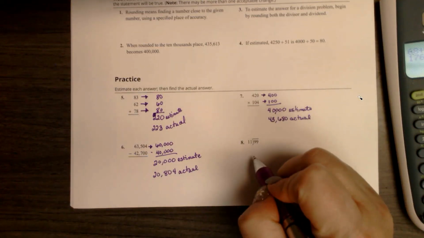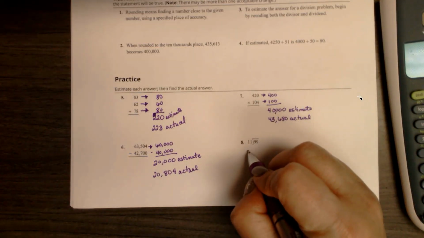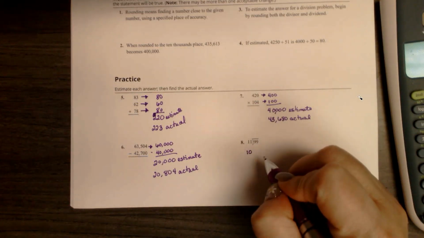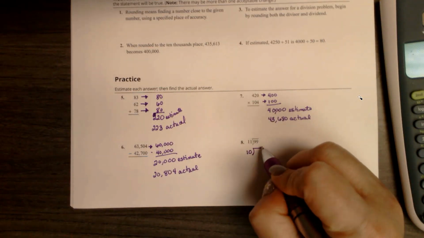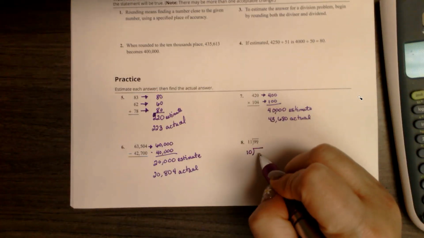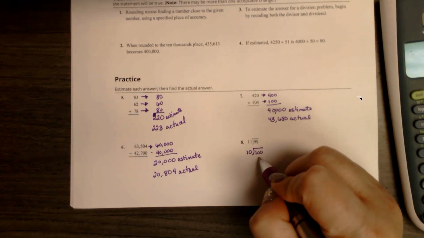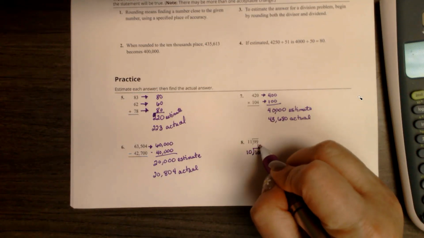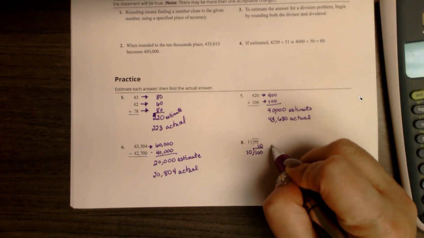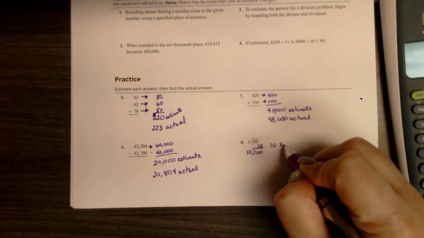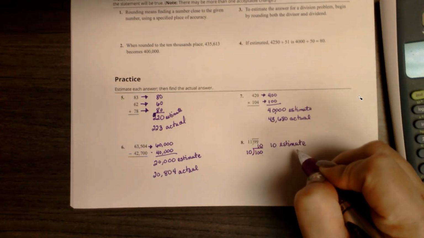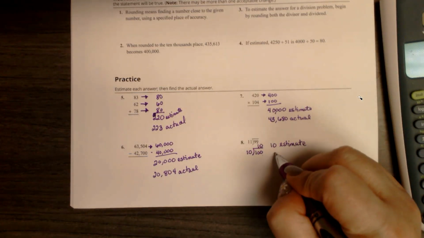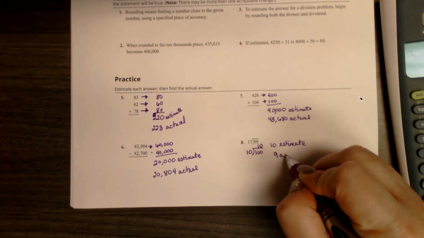The 1 doesn't make the 11 go up, so that's going to be 10. The 9 does make that 9 go up, so that's going to be 100. 10 goes into 100 10 times. So 10 is the estimate. The actual is 9.